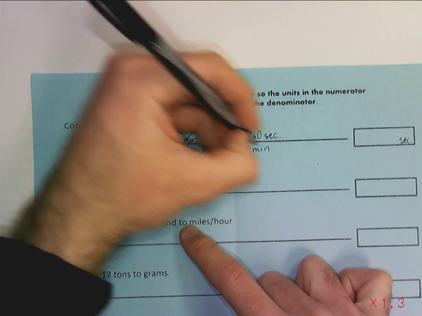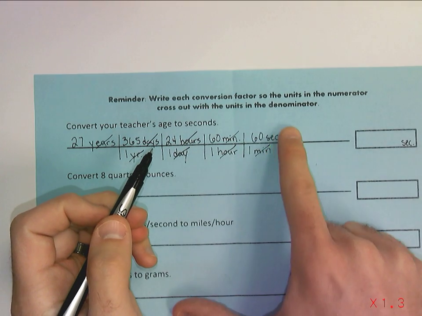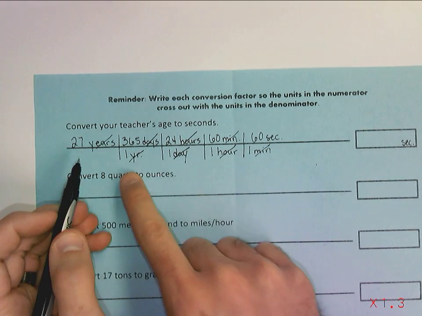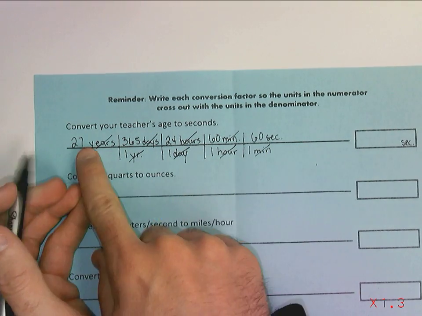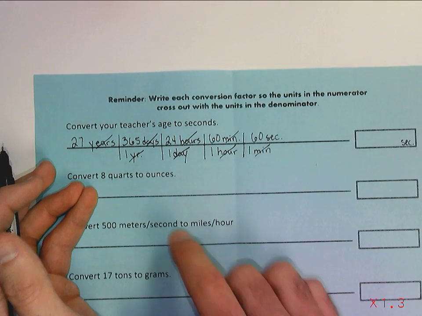And then minutes. And now I'm going to look at this. What unit is left? Well, seconds. That's what we're trying to convert to. So we have seconds here. So now what I need to do is multiply across the numerator as well as the denominator, and that should give me my final answer.